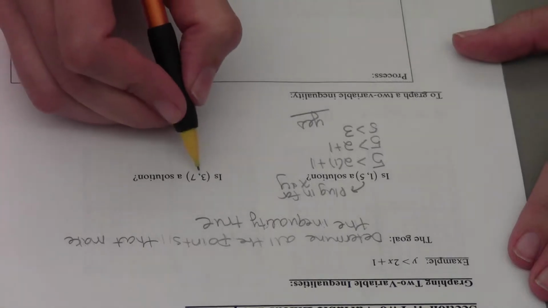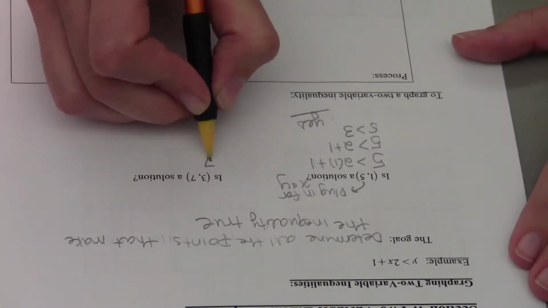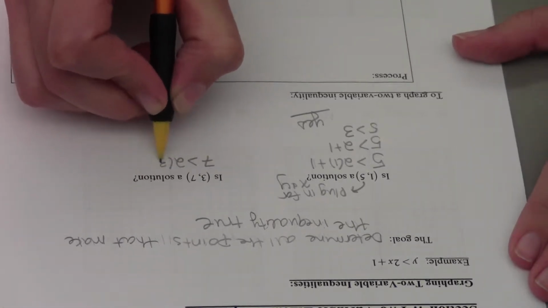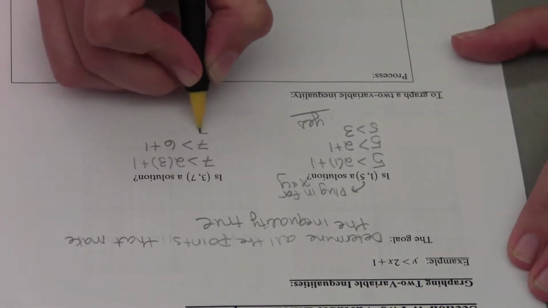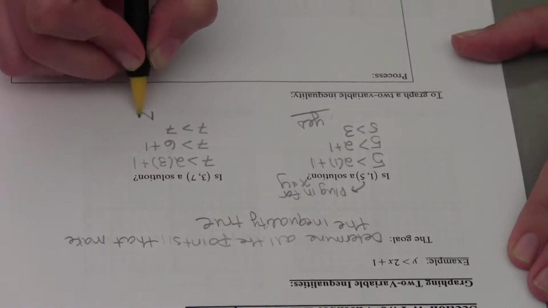And if we repeat it with (3, 7), let's see, is 7 greater than 2 times 3 plus 1? Is 7 greater than 6 plus 1? Is 7 greater than 7? No.